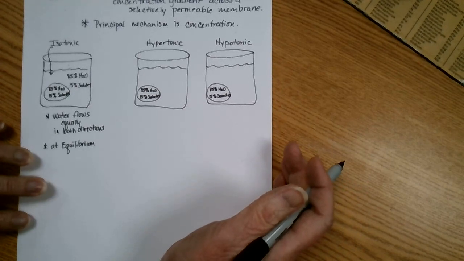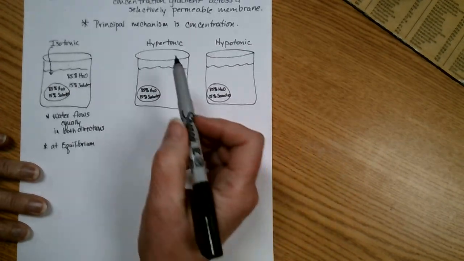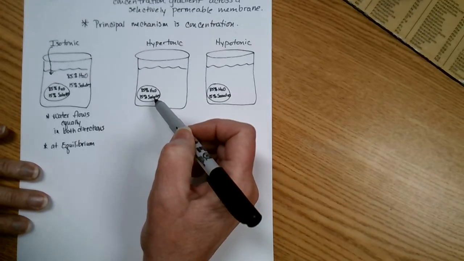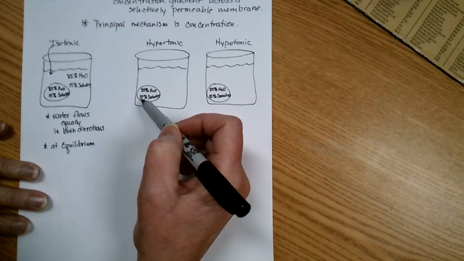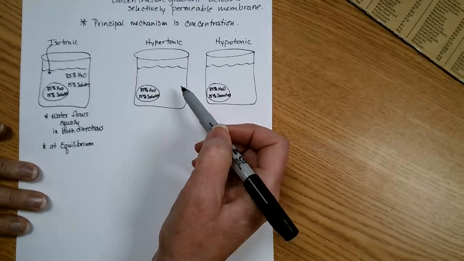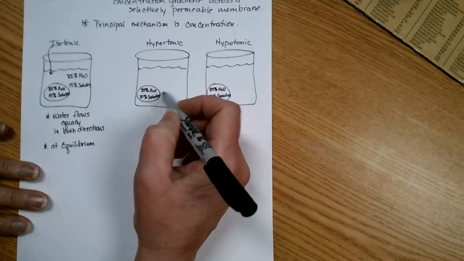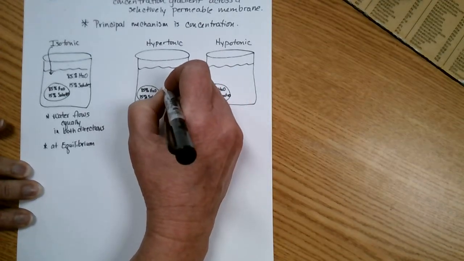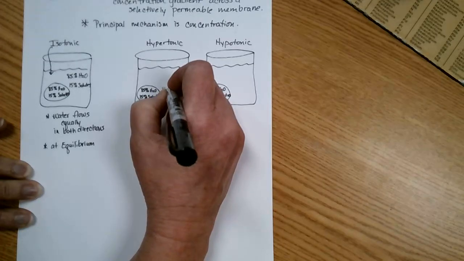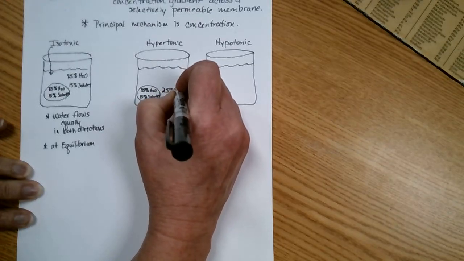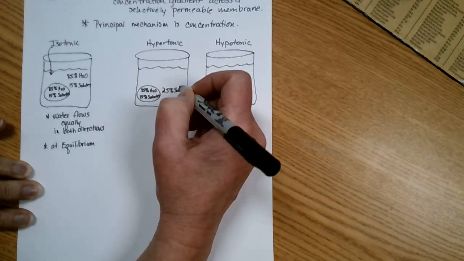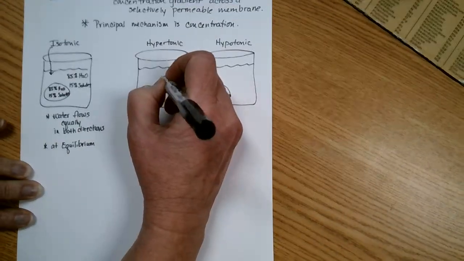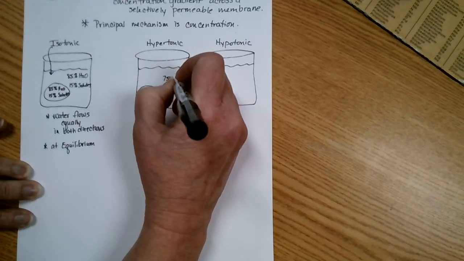But in this situation, we have a hypertonic solution. So that means the tonic has to be more, and the tonic is always the solutes. So here again, 15%, but we have to have a higher amount. If we were making a hypertonic solution, we'd have to have more than 15% solutes. So let's say it's 25%. That's definitely something more. 25% solutes out here. So what would that make the water? If this is 25%, it's got to equal 100. That would make 75% water.